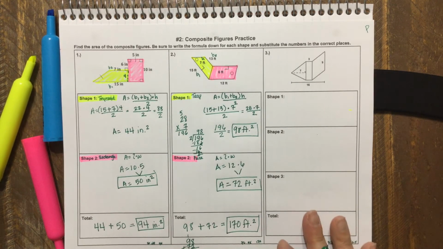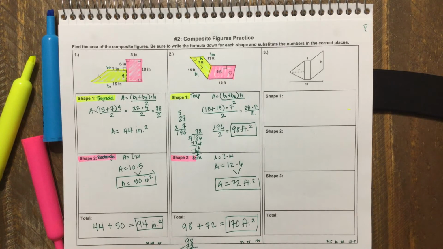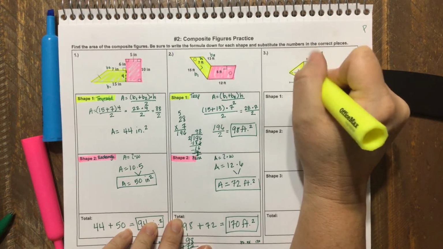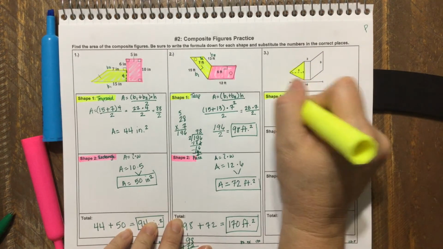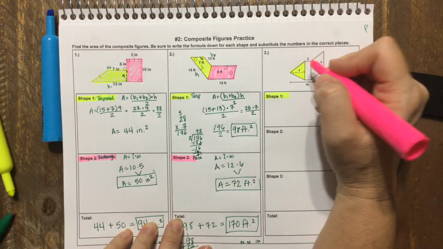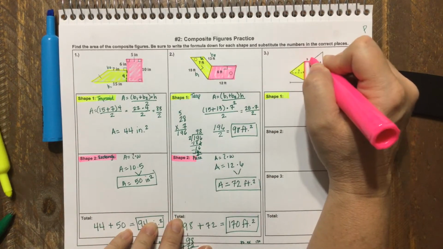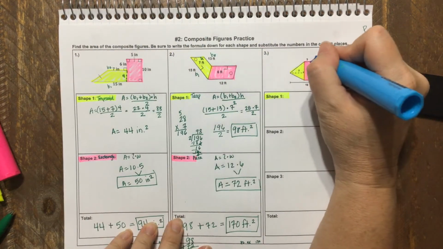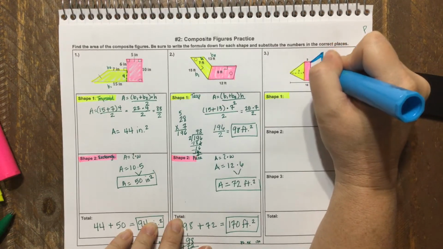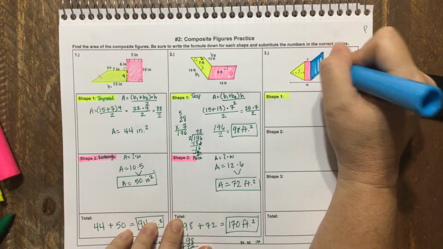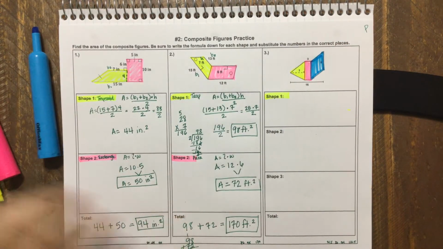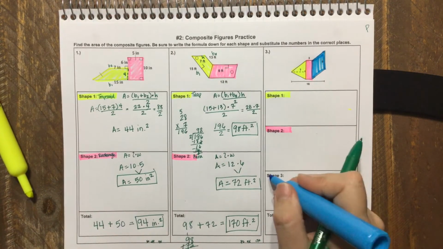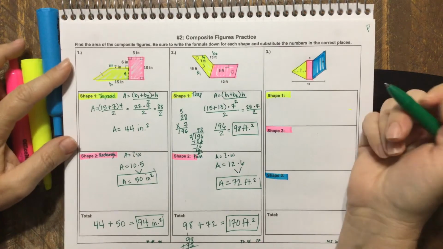Now this last one is just a little different because there are actually 3 separate shapes in here. So we're going to look at shape 1 being our triangle. This one again is already kind of broken up for you. That's going to be our shape 1. Our shape 2 is going to be this rectangle here in the center. And our shape 3 is going to be this parallelogram off to the right. Okay, so let's look at each of these. So our shape 2 and our shape 3. All right, so shape 1.